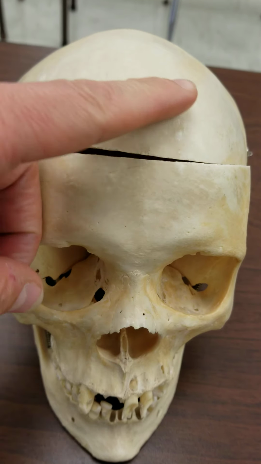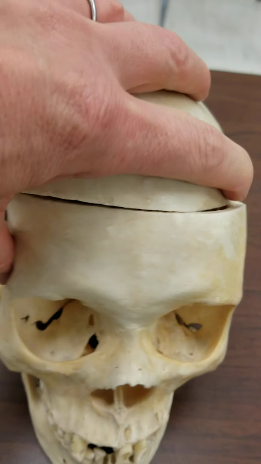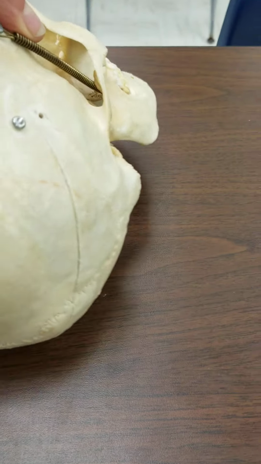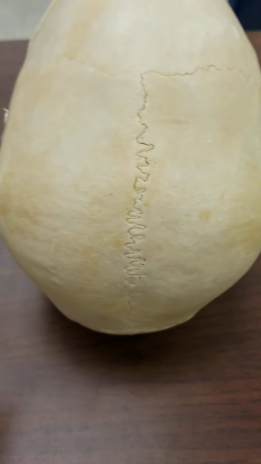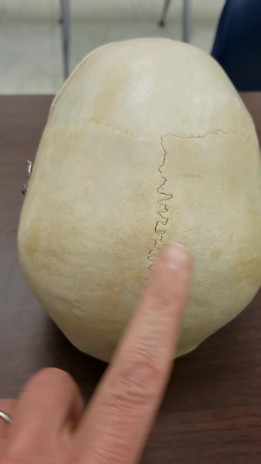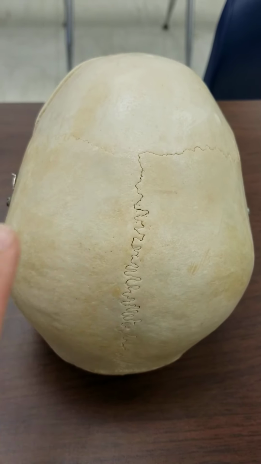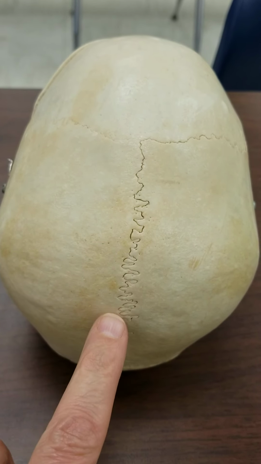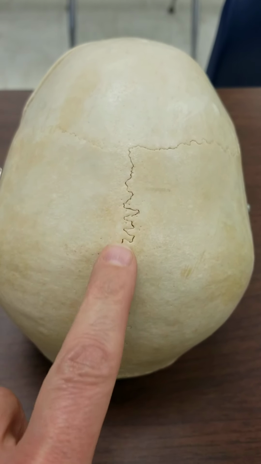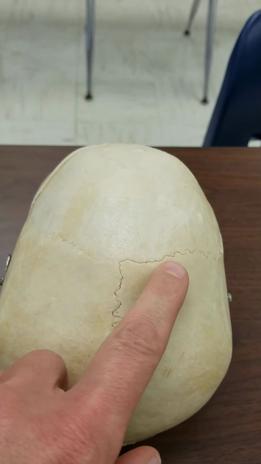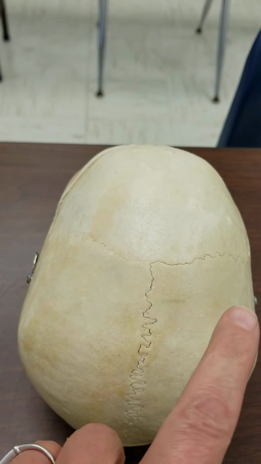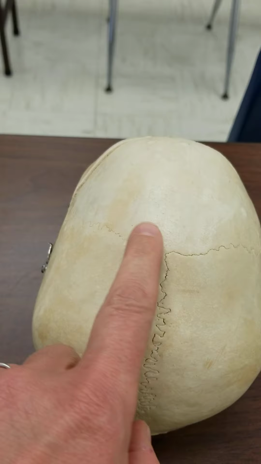So we have the frontal bone. The frontal bone is found on the front of the skull, on the sides of the skull, and the top we have the parietal bones. The parietal bones are divided down the middle by a suture. This is called the sagittal suture. The suture that divides the frontal bone from the parietal bones is called the coronal suture.